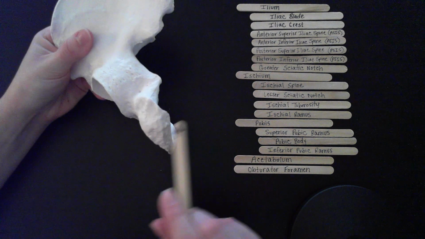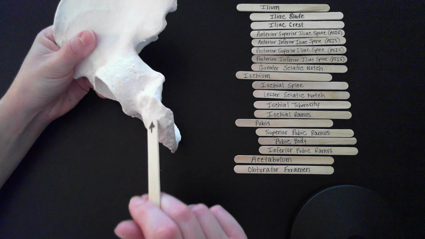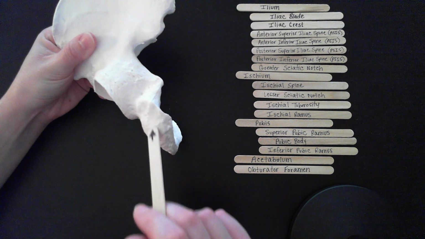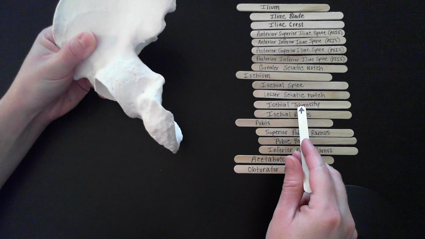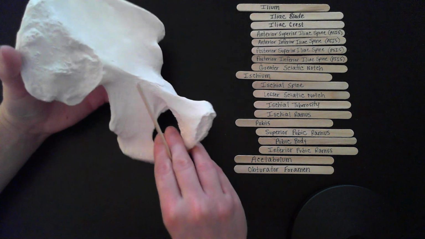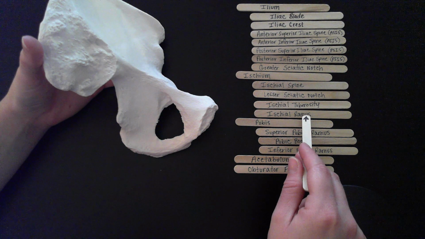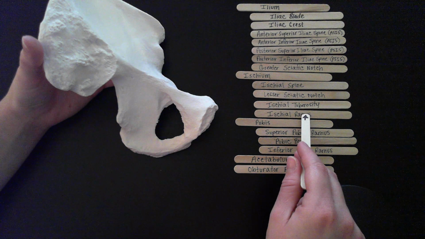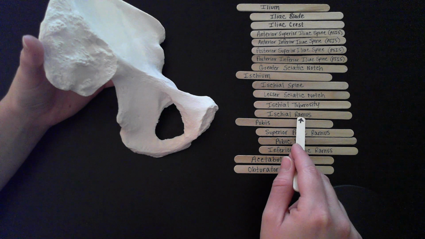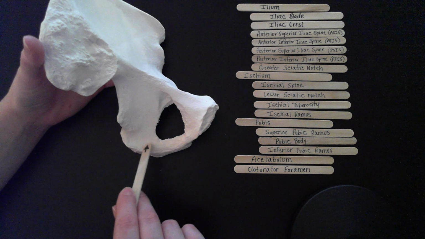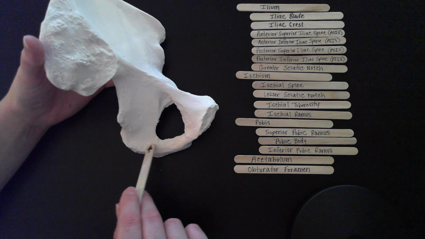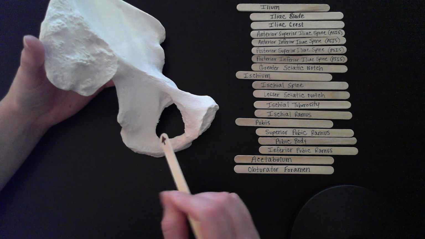If we turn, you can see that there's a very rough surface here on the ischium. That's going to be our ischial tuberosity. And then it's been a while since we've had the term ramus. We talked about rami with the skull. It means branch. I kind of like to rearrange the letters and think of an arm. And so this is kind of like an arm branching off.